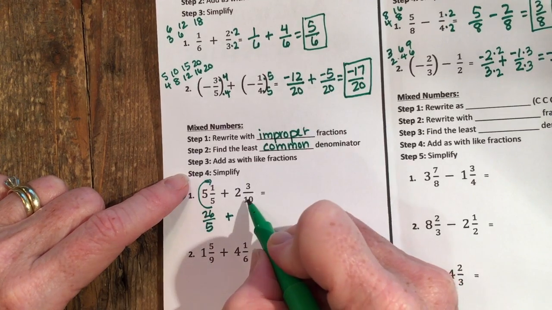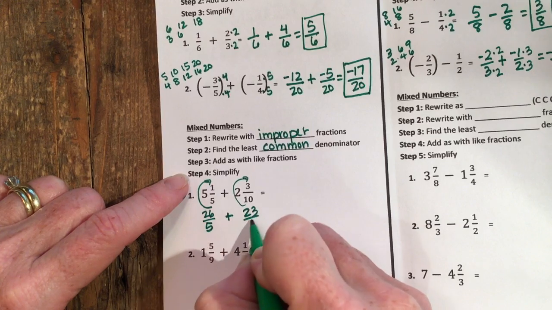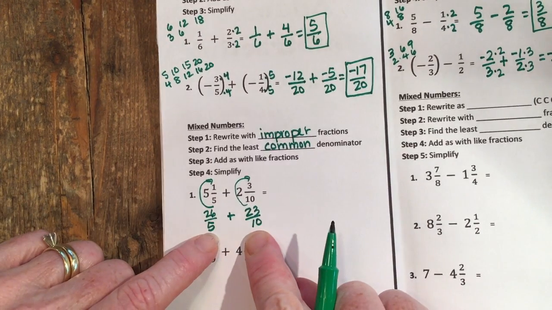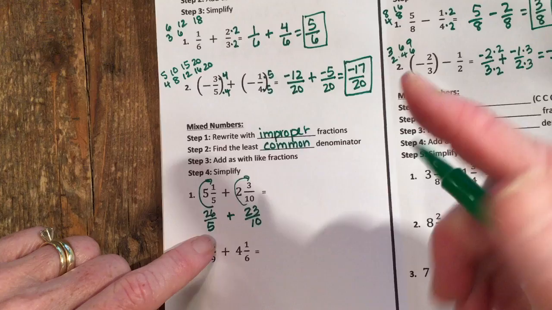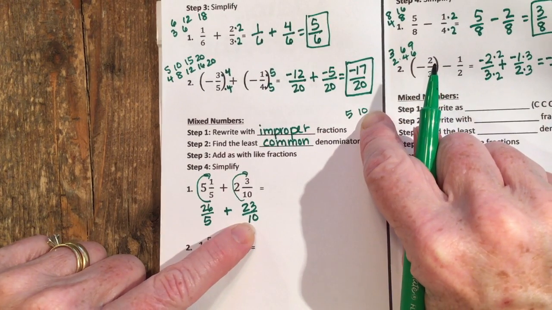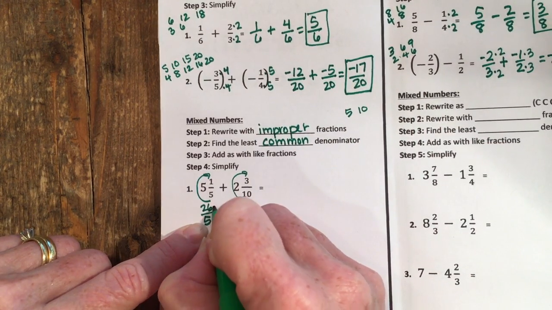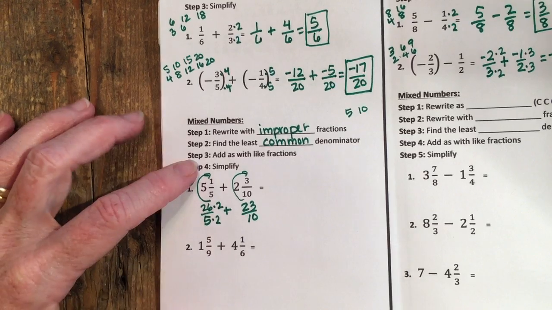Over here, 2 times 10 is 20. Add the 3 is 23 over 10. Find a common denominator. So the multiples of 5 are 5 and then 10. That's the same as this one, so I can stop. That means I only need to change the 5. 5 times 2 is 10, so I need to multiply by 2.